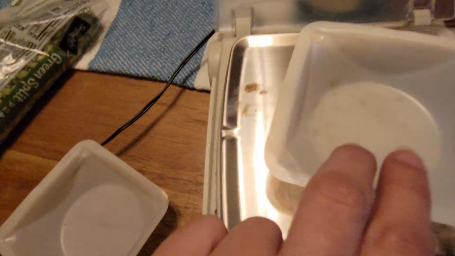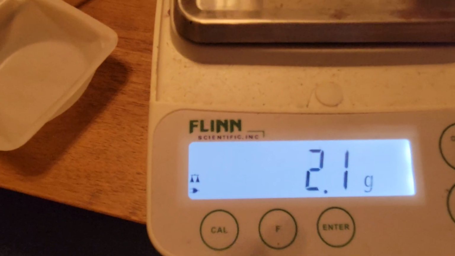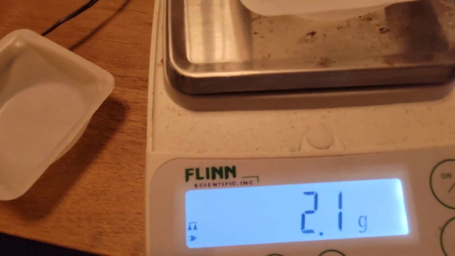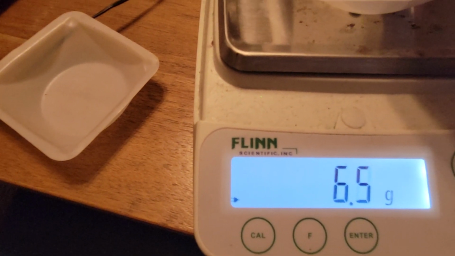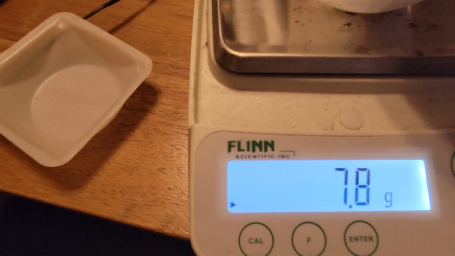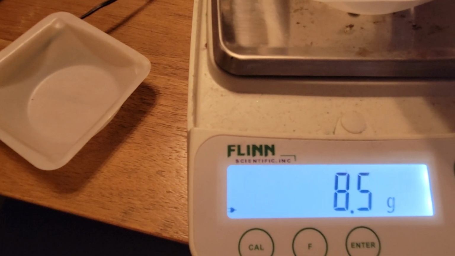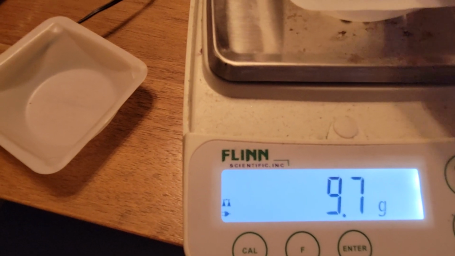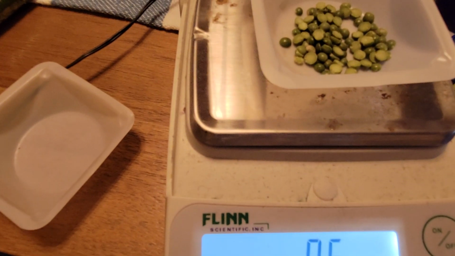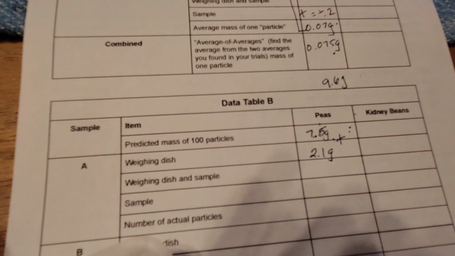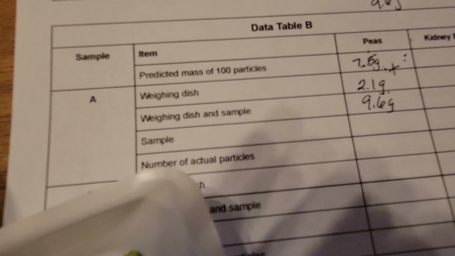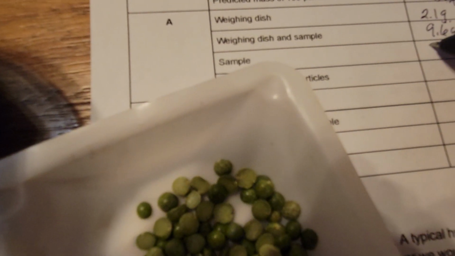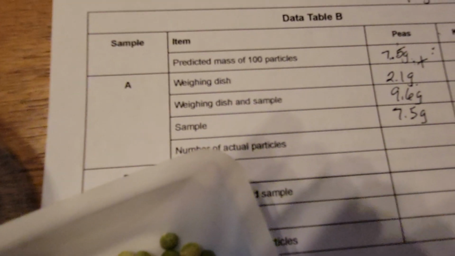When I put my peas back on, I have 2.1 grams. Sorry for my fingers. I'm going to add peas until I get to 9.6 grams, or as close as I possibly can. Let's see if I can get it. There we go, I have my 9.6 grams like I asked for. The sample itself weighs just 7.5 grams.